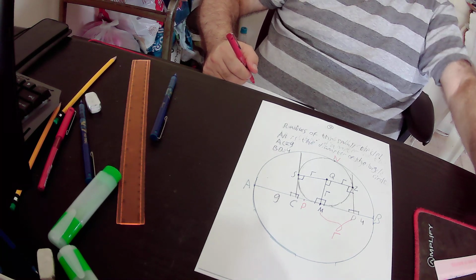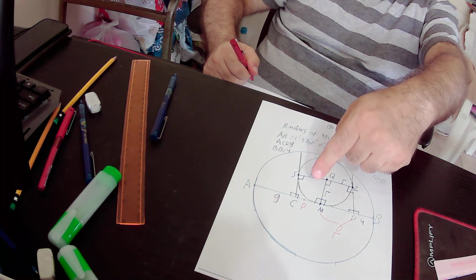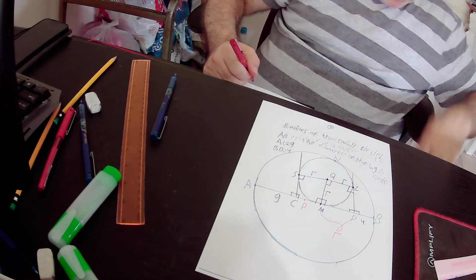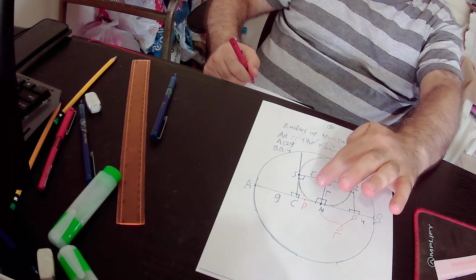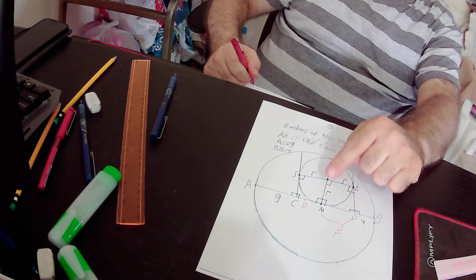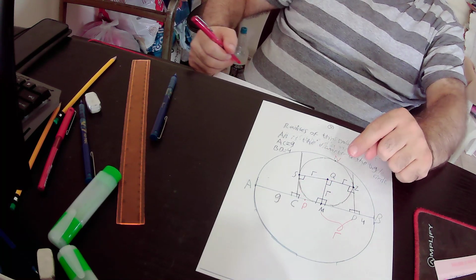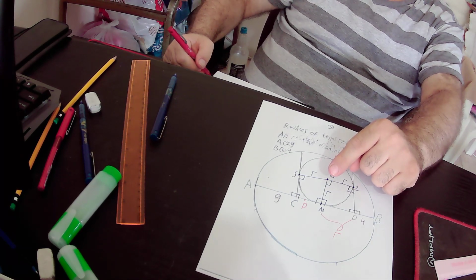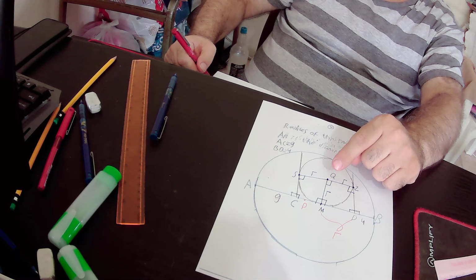So actually we will repeat the same process on quadrilateral SQCM. This quadrilateral SQCM has 3 right angles, 1, 2, 3. Therefore, according to rule number 2, which states that the sum of the angles in any quadrilateral equals 360 degrees, the fourth angle must also be equal to 90 degrees.